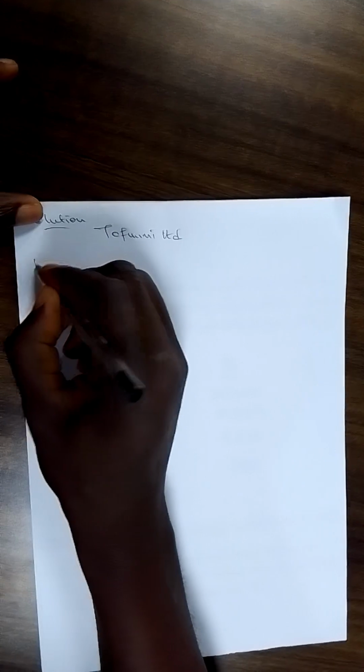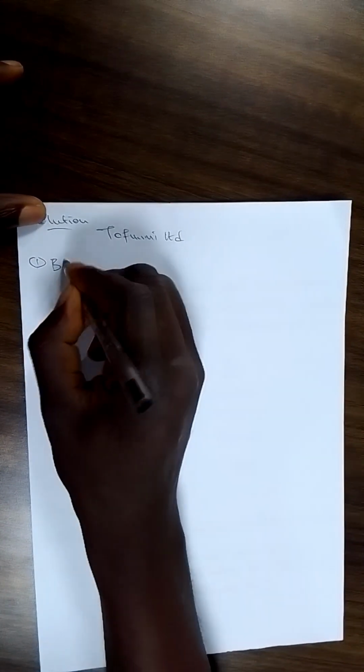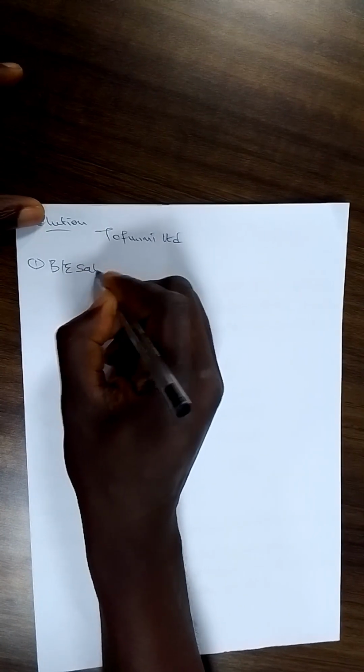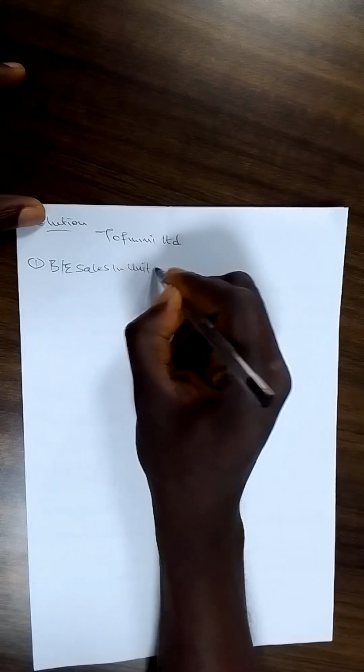So the first is break-even sales. So you write down the formula, break-even sales in units.